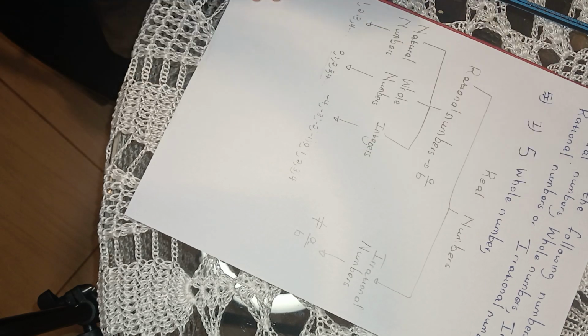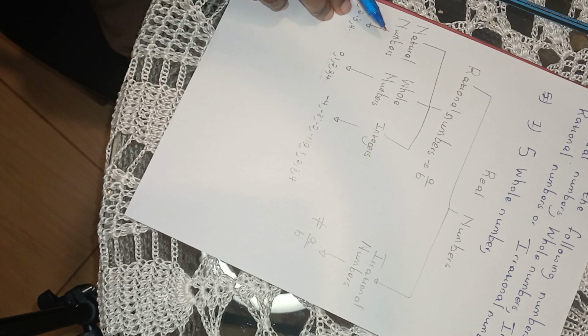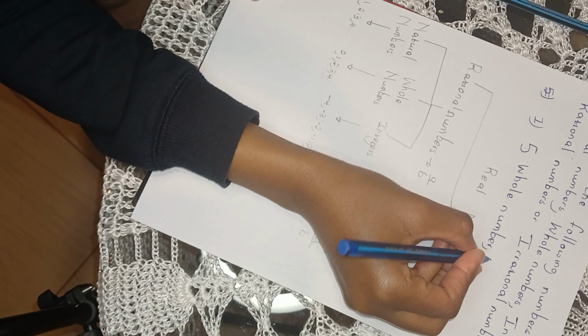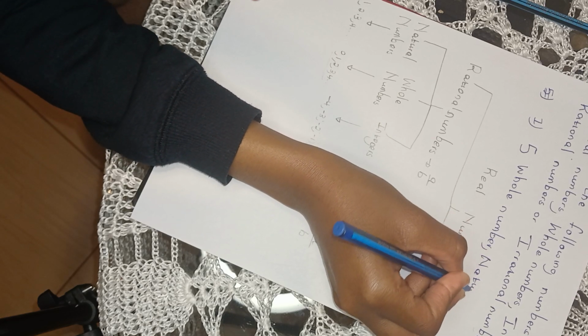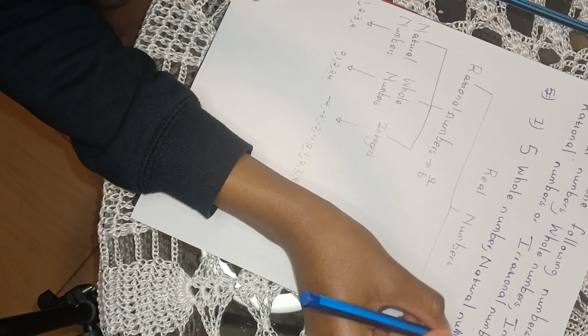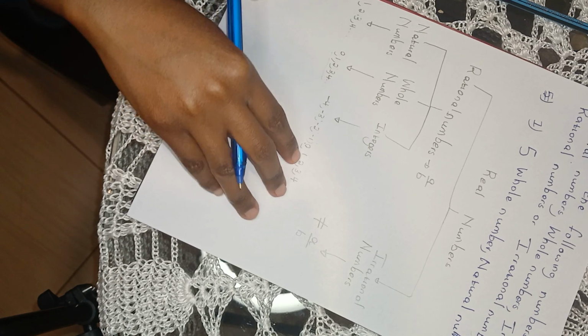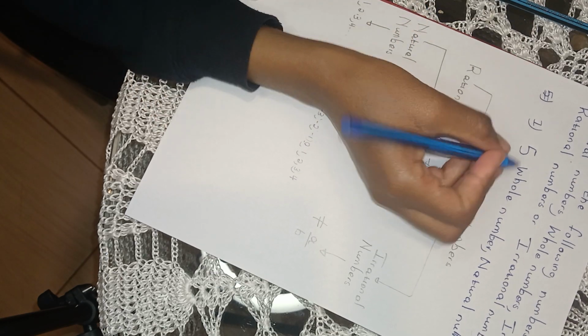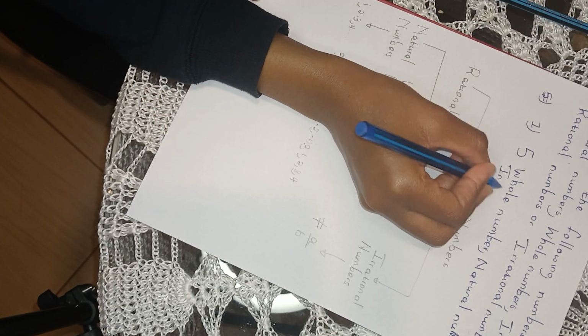Is it a natural number? Yes, it falls under the natural numbers because 5 is a counting number. Is it an integer? Yes, integers are negative and positive numbers and 0, and 5 is a positive number, so 5 is also an integer.